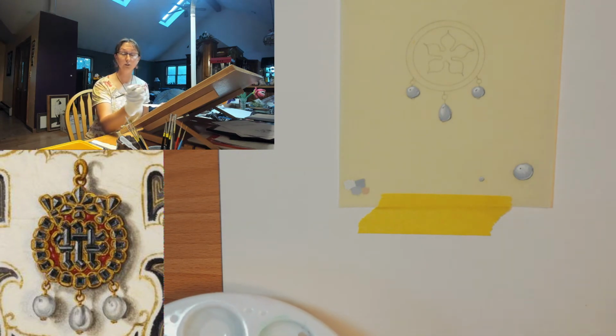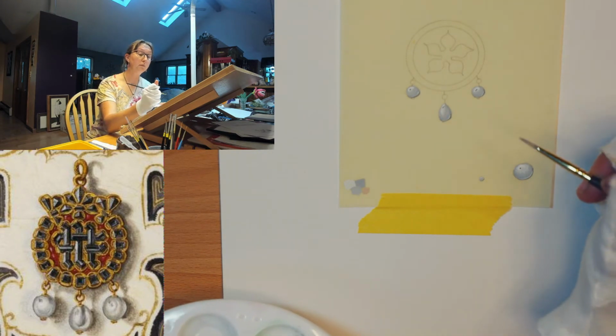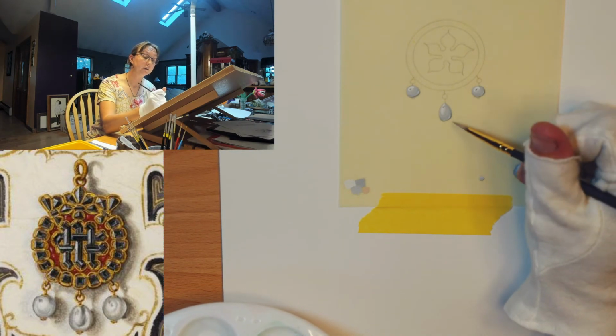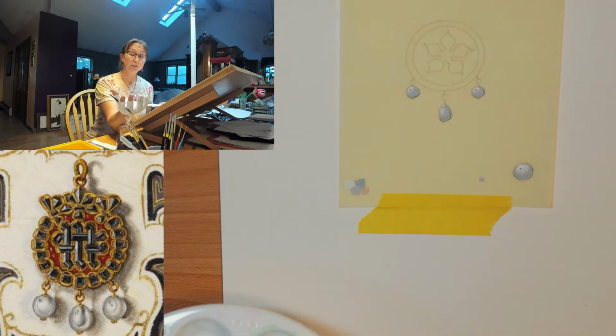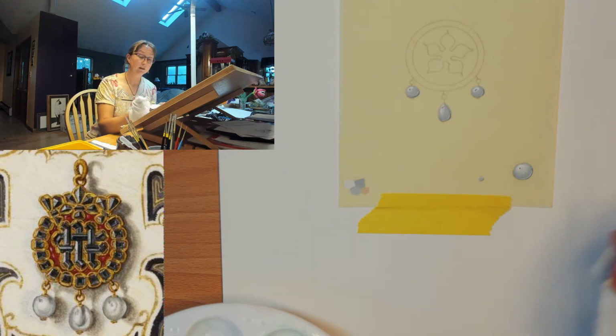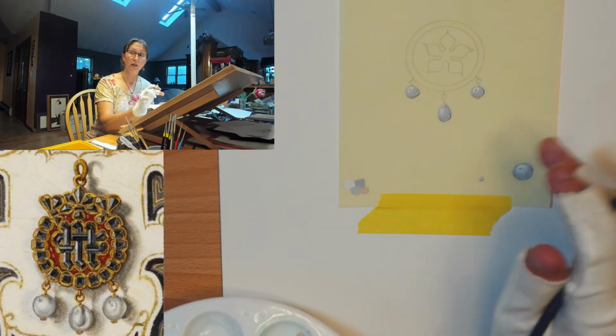But shadows, we'll put them in with the pearls and then add it in to the other. So the pearls are going to be lifted off the paper a little bit on the medallion.